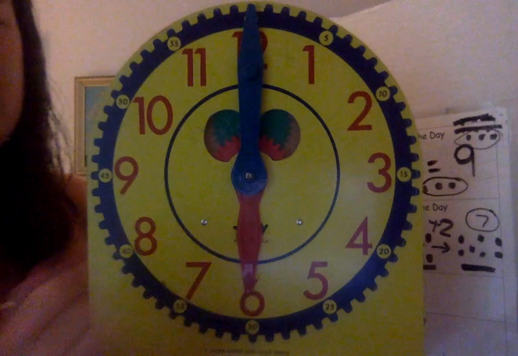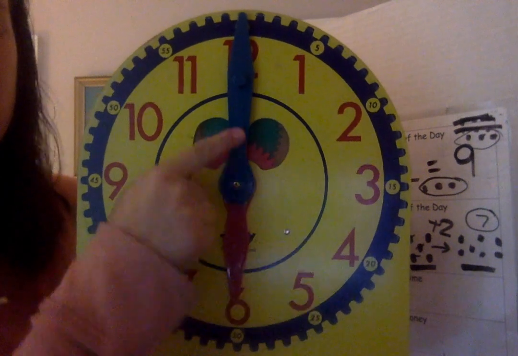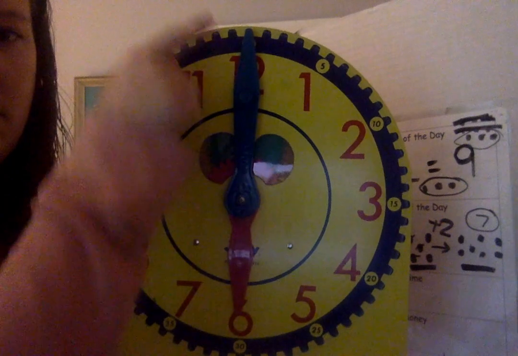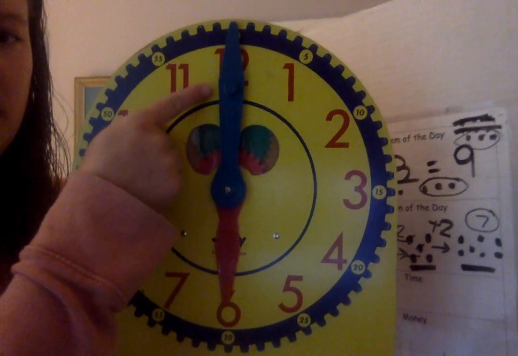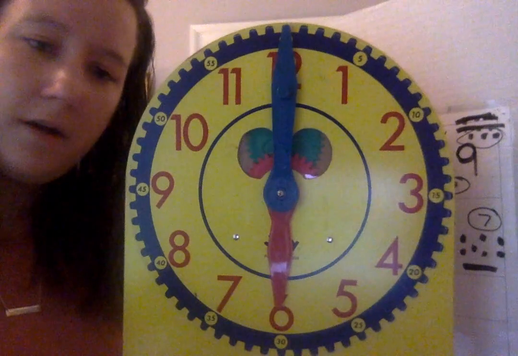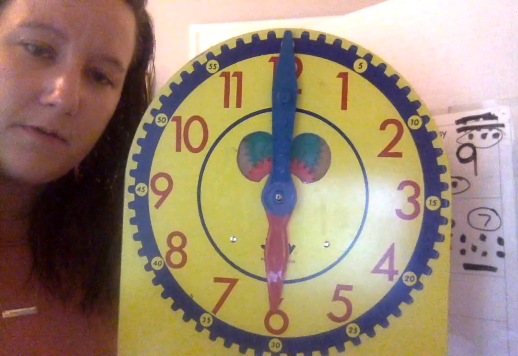But anyway, okay, so here's our clock. Remember, we have our short hour hand and our long minute hand. So the hour hand is pointing to the 6. The minute hand is pointing to the 12. If you figured out what time it is, go ahead and write that in your notebook. Write that down.